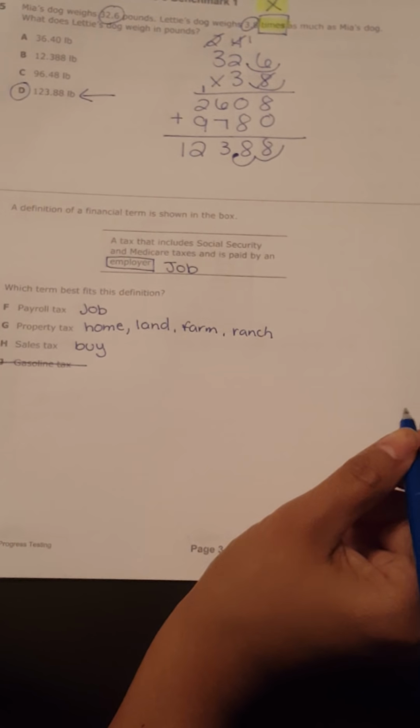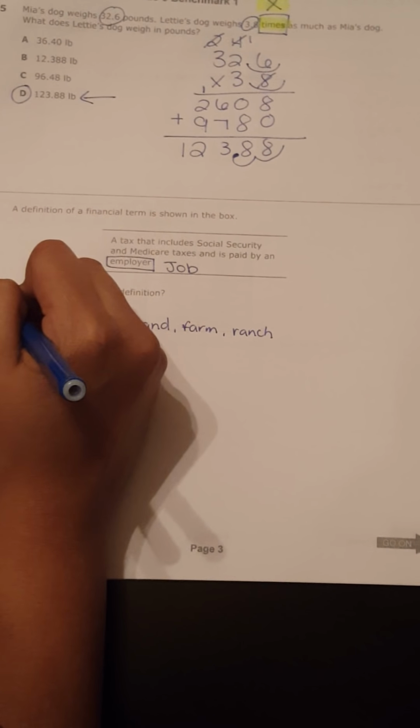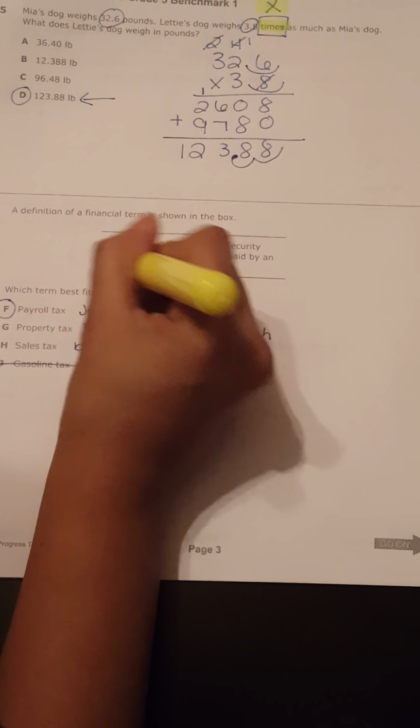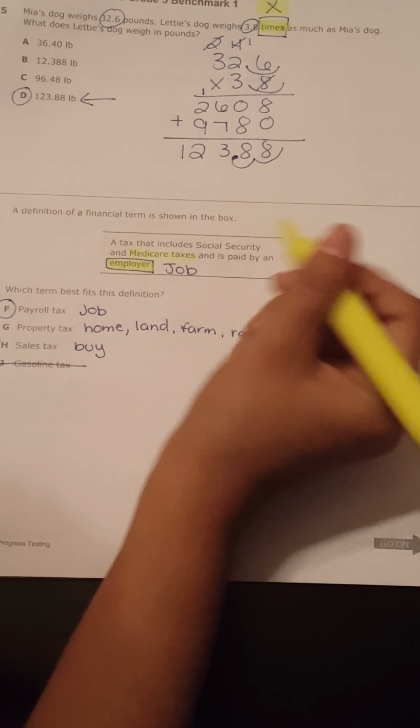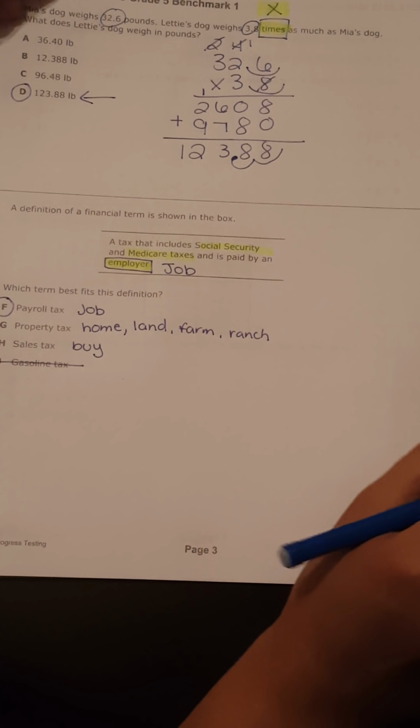There's no such thing. The only one that talks about a job, the one that best fits, would be letter F. Keyword here, employer, Medicare tax, and Social Security tax. All of those taxes, they take them out of our paycheck when we have a job. Moving on to number 7.